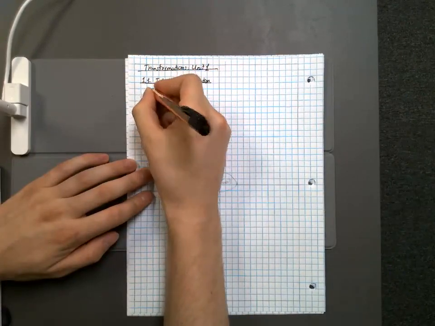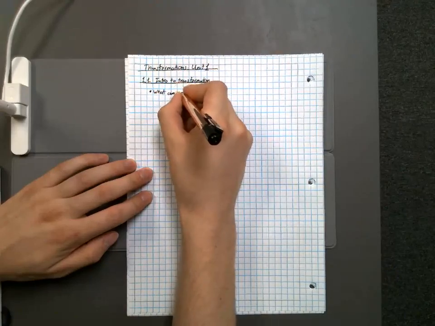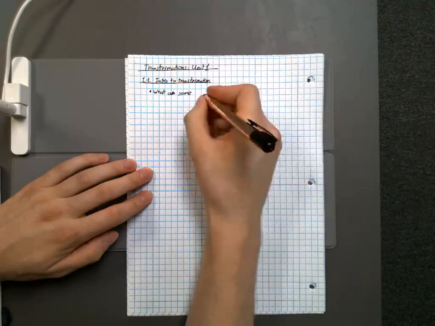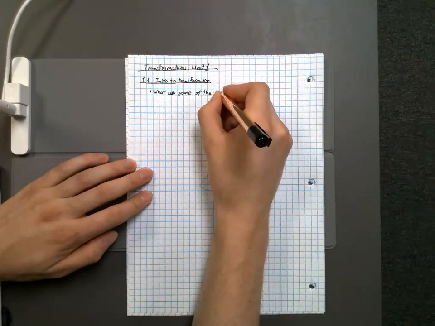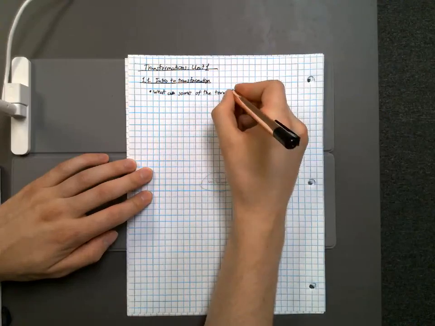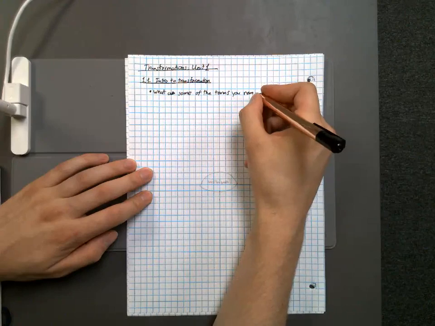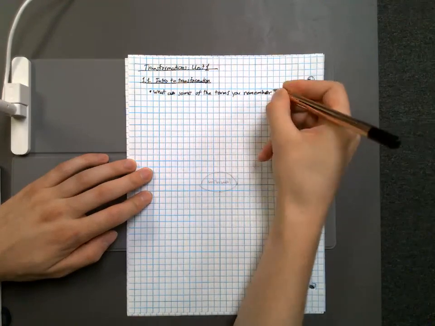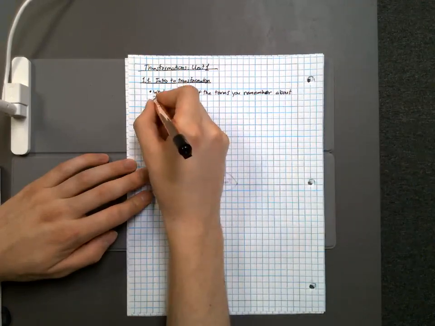So one thing you should think about is, what are some of the terms you remember about transformations?